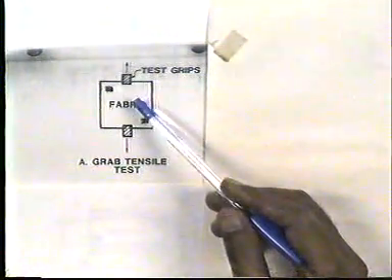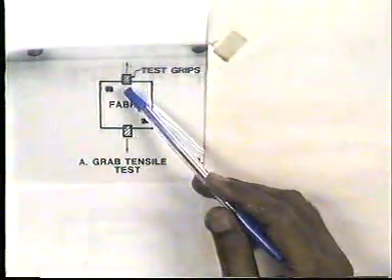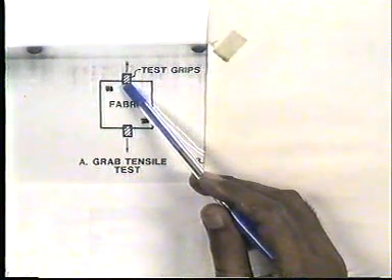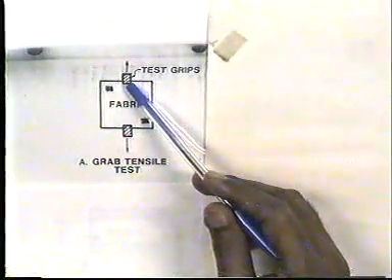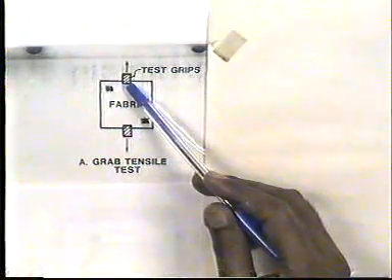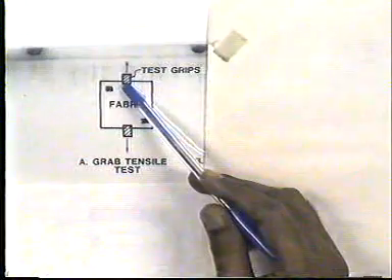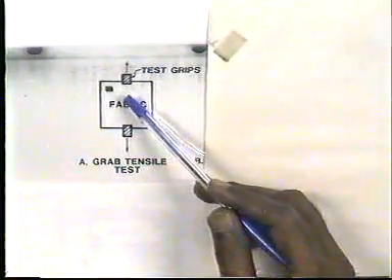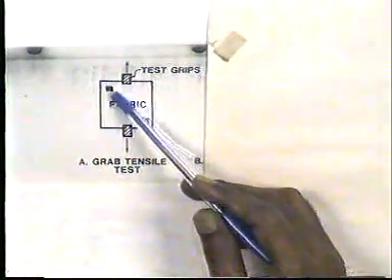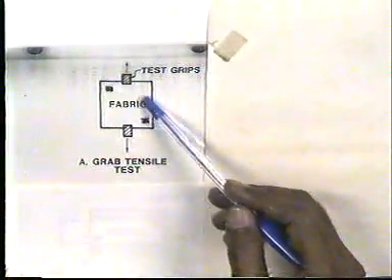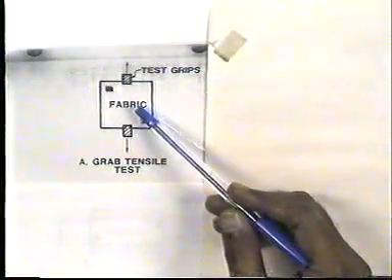The rupture occurs immediately in front of one of the clamps and is not distributed over the entire width of the test sample.